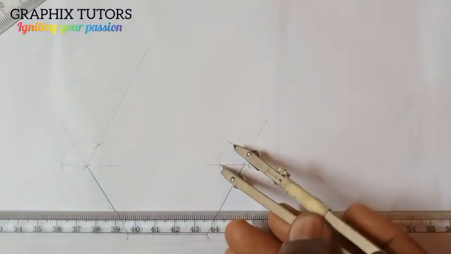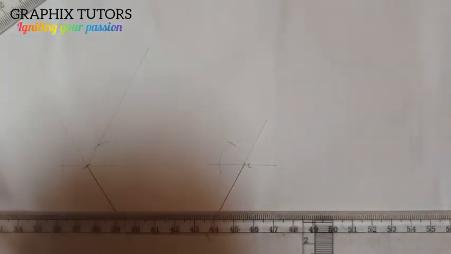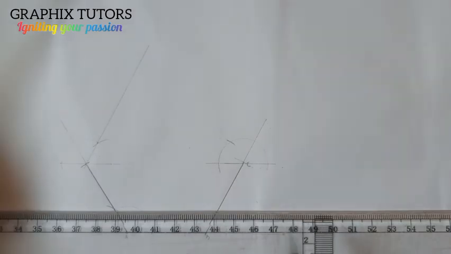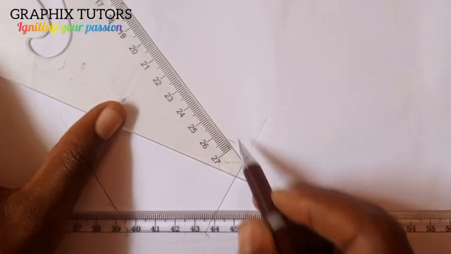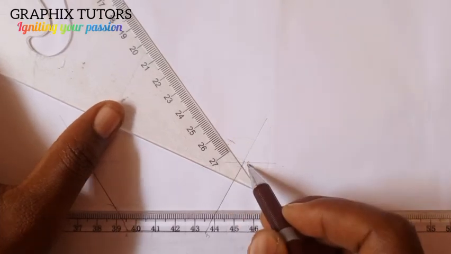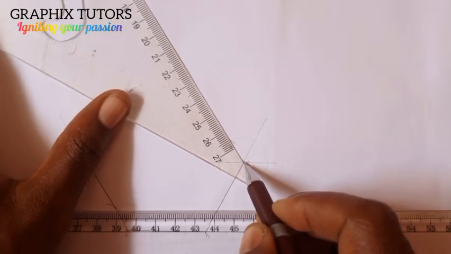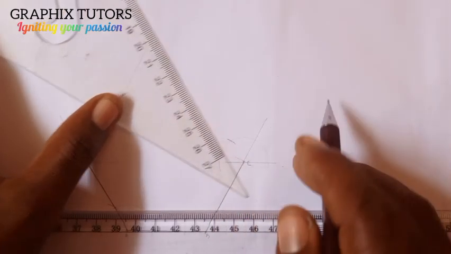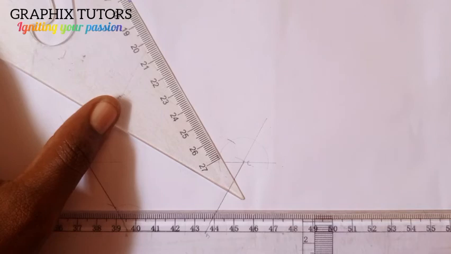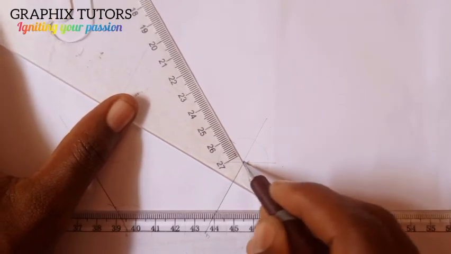I will now cut the semicircle again. So I'll take my compass this way and passing through this point from here, passing through that point, I'll use my faint line.